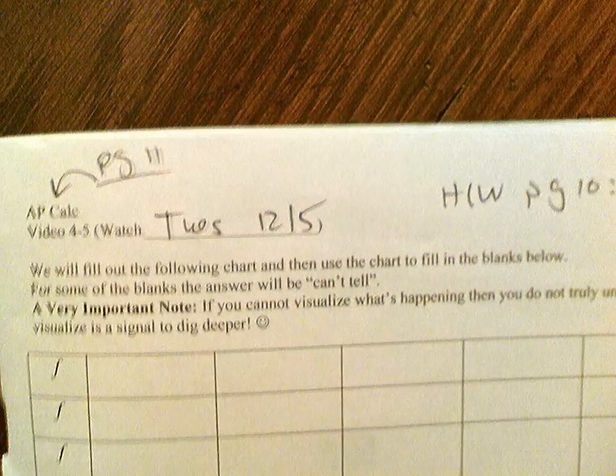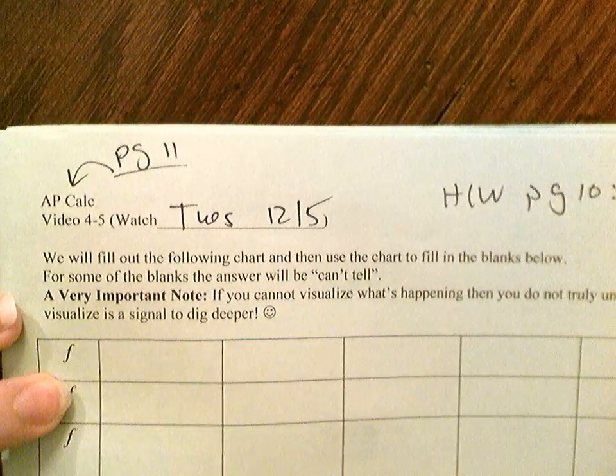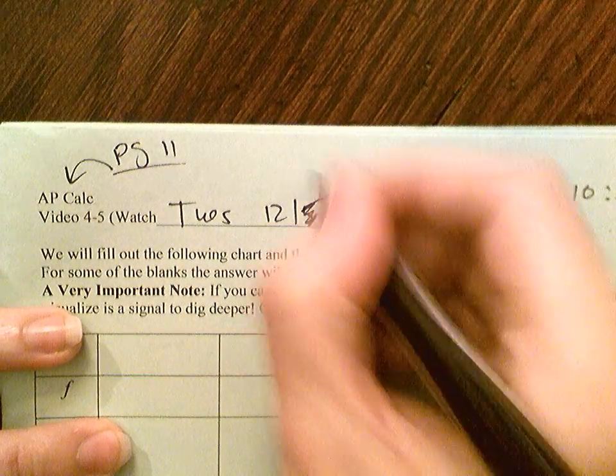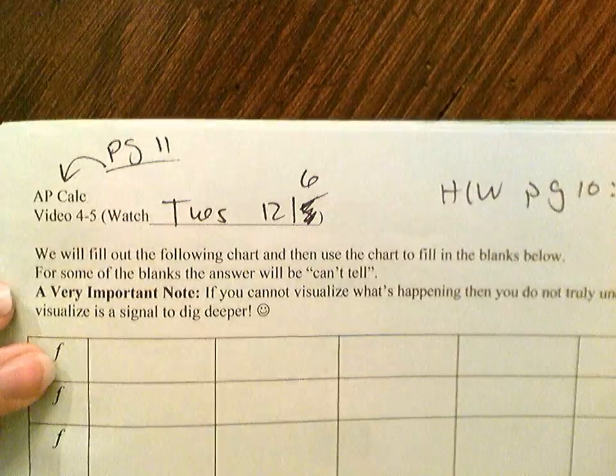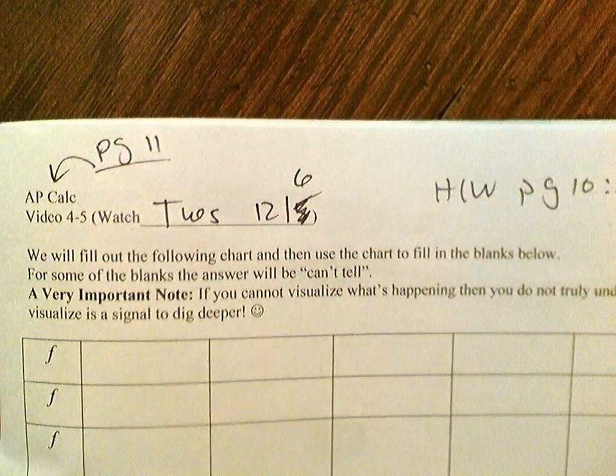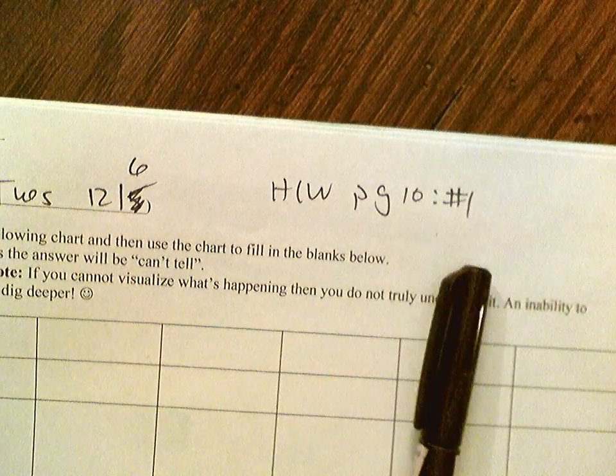Hi AP Calc students, this is video 4-5 to be watched Tuesday 12/6 actually. And we're on page 11 in the green packet. So this is the notes packet. The homework that corresponds to this is page 10, number 1.